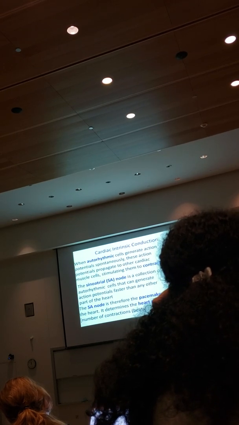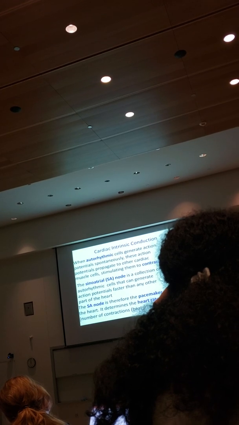So there are two paths at work here. One from the yellow cells to the red cells, and the other one from yellow cell to another yellow cell to another yellow cell to another yellow cell. Yes? So Sierra is asking, if the SA node is internally controlled, how do you increase your heart rate?